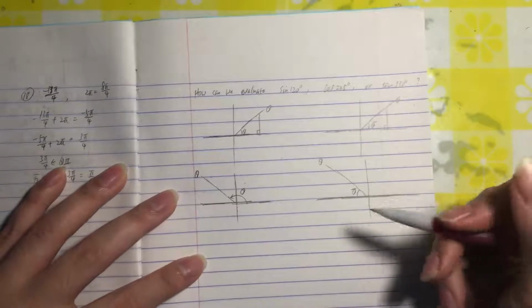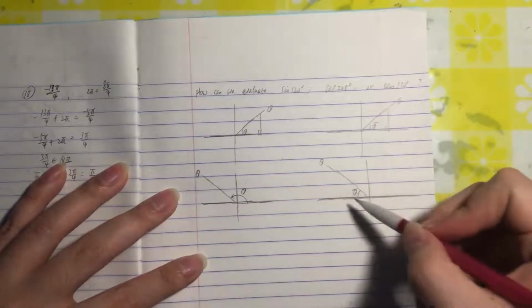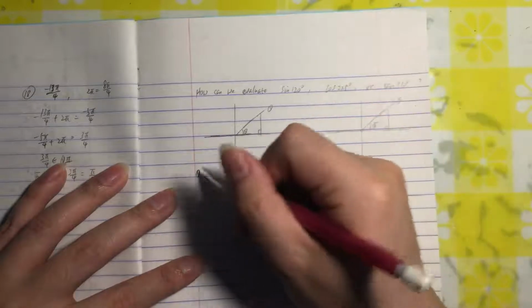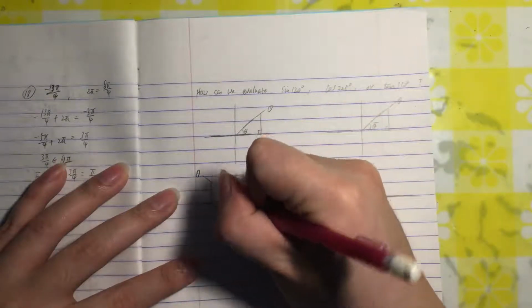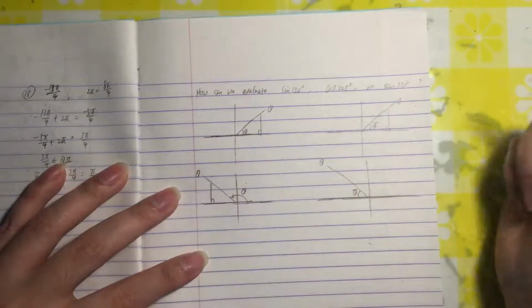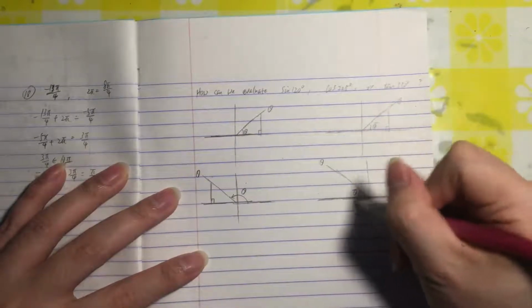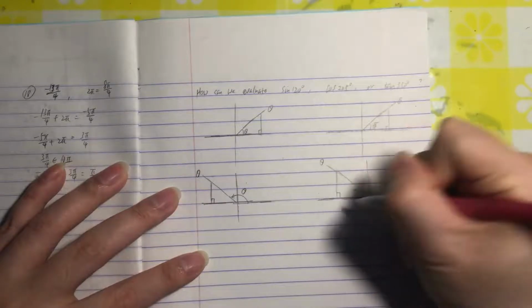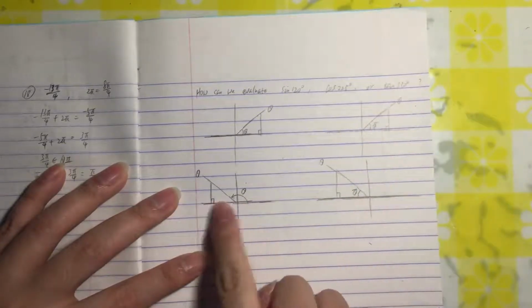If we draw a triangle for angles theta and theta bar, what do we get? If we draw a triangle based on theta, we get this triangle. If we draw a triangle based on theta bar, we get the same triangle. These two triangles are similar triangles.